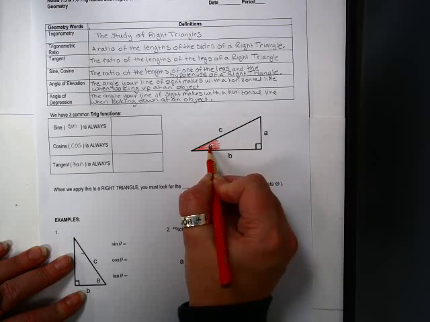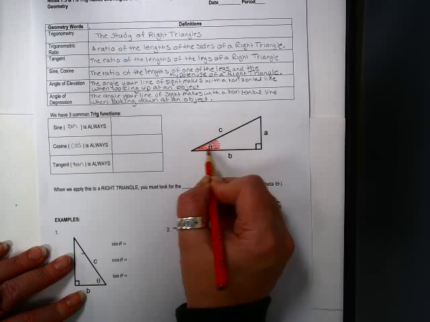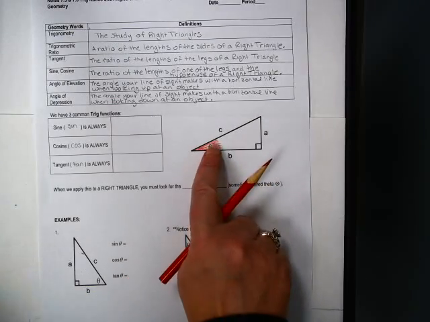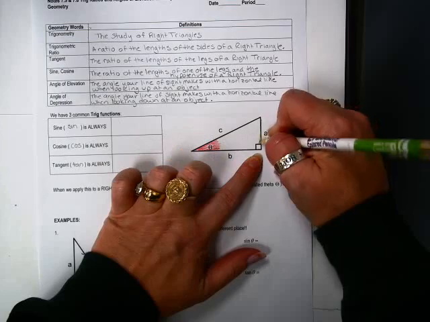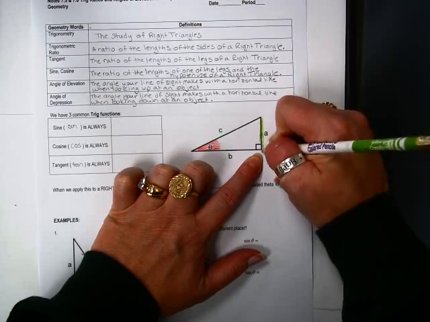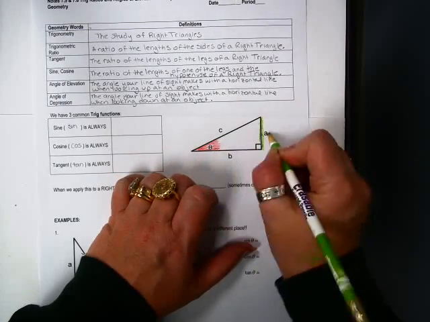It's a circle with a slash through it. In relationship to this angle, what would the opposite side be? Opposite from that angle is going to be this side over here, across from.